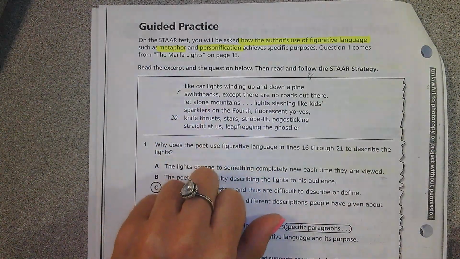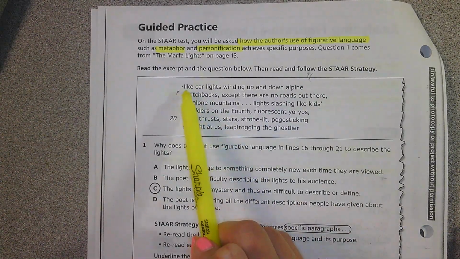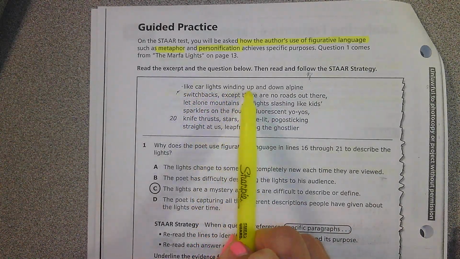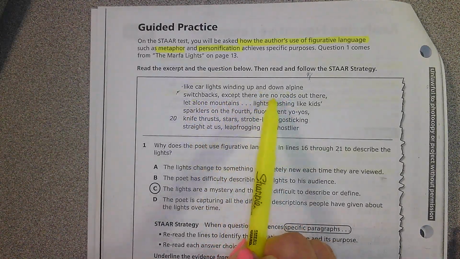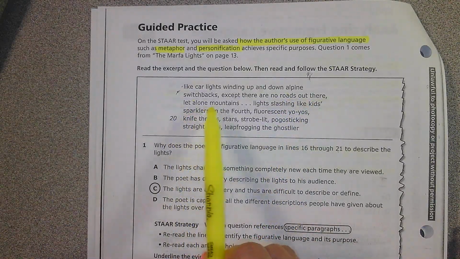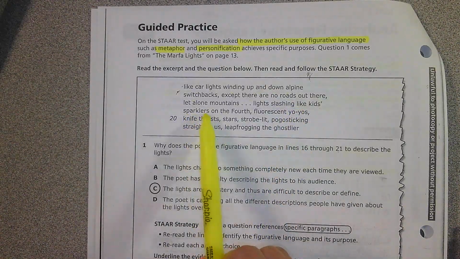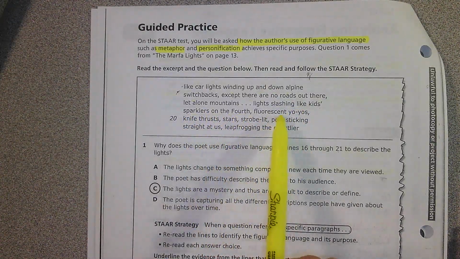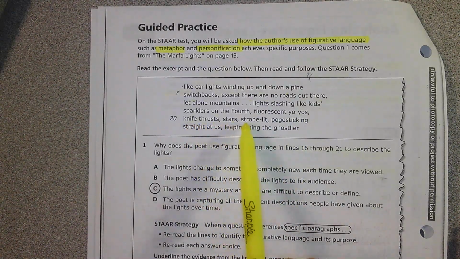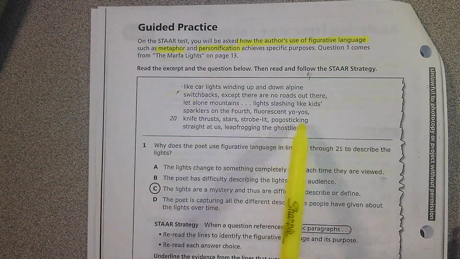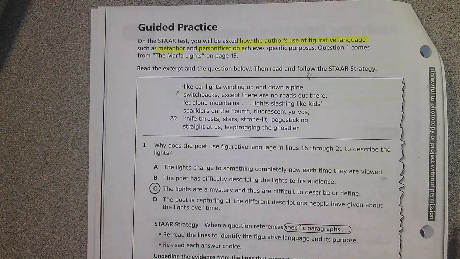It says, like car lights winding up and down Alpine switchbacks, except there are no roads out there, let alone mountains. Lights slashing like kids' sparklers on the 4th, fluorescent yo-yos, knife-thrust stars, strobe-lit, pogo-sticking straight at us, leapfrogging the ghostlier.